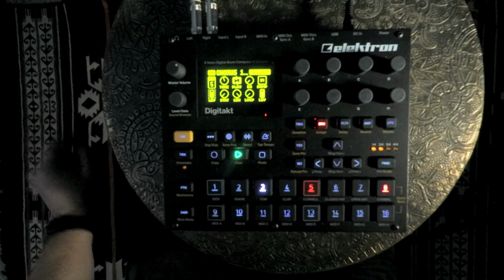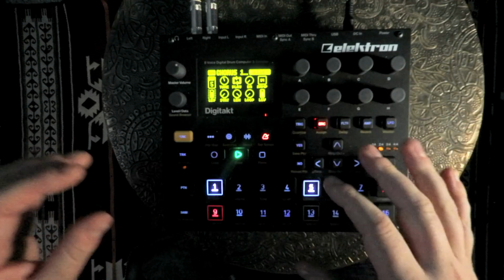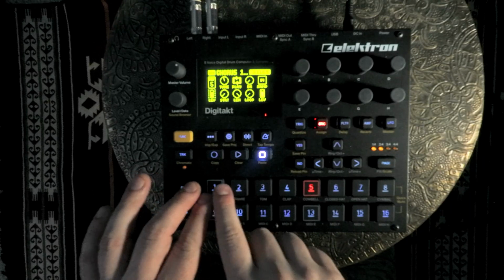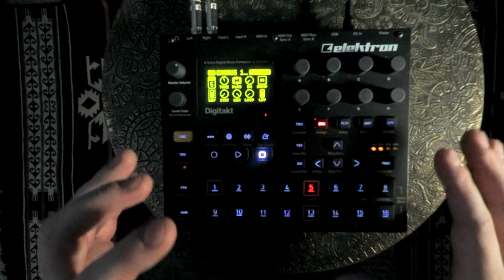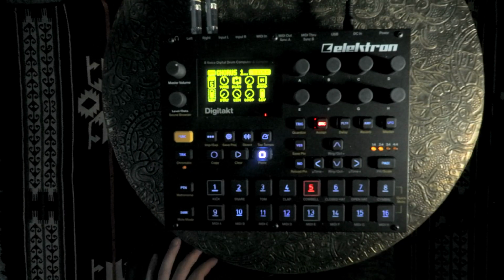Not sure what's happening with the tempo, it's kind of changed here. I don't know what's happening there. So I can just go across like that in order to go between the different parts of the songs.